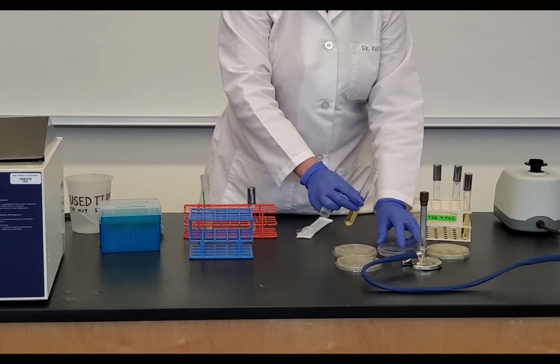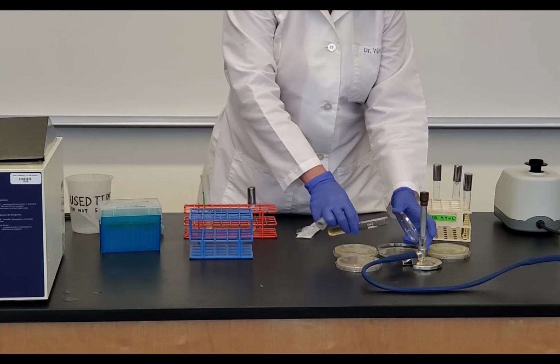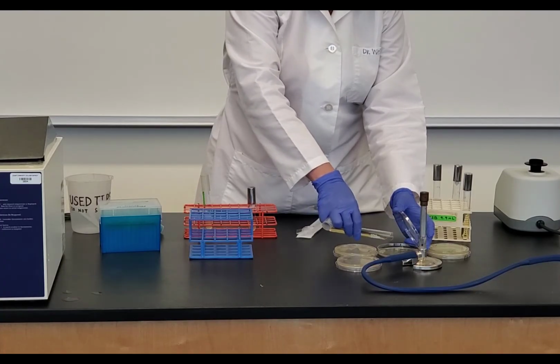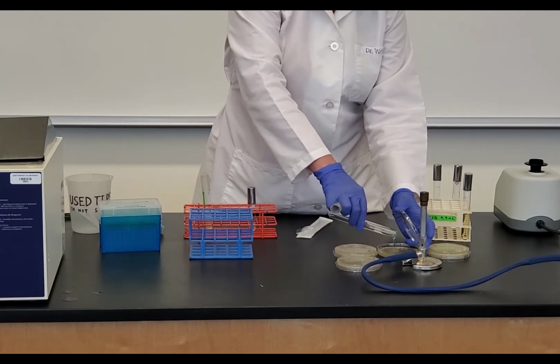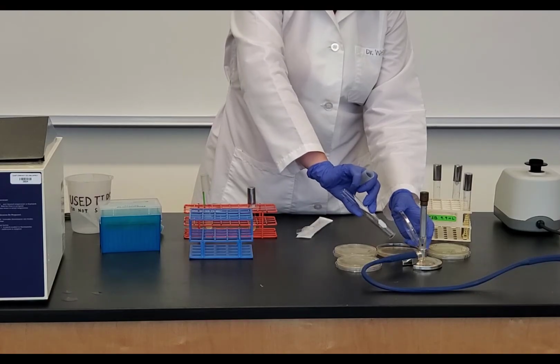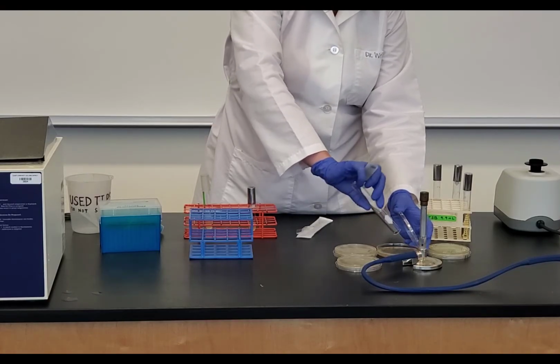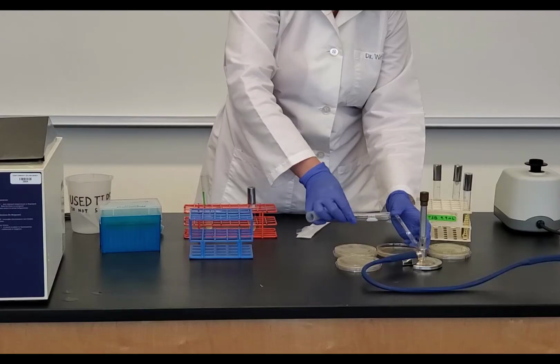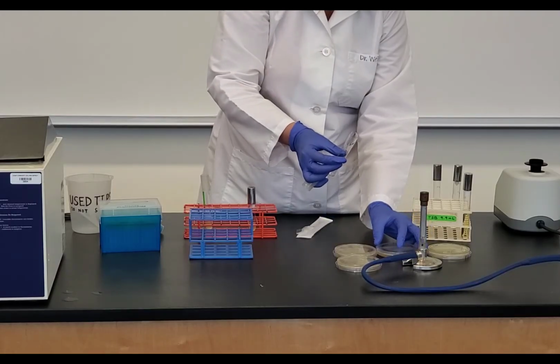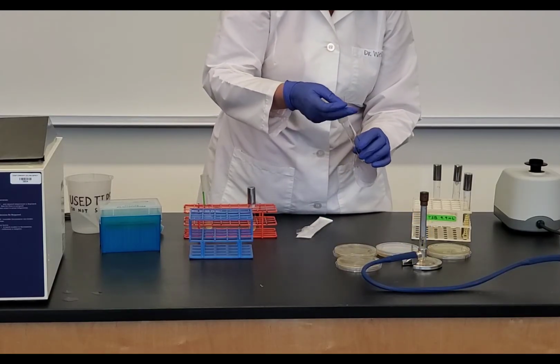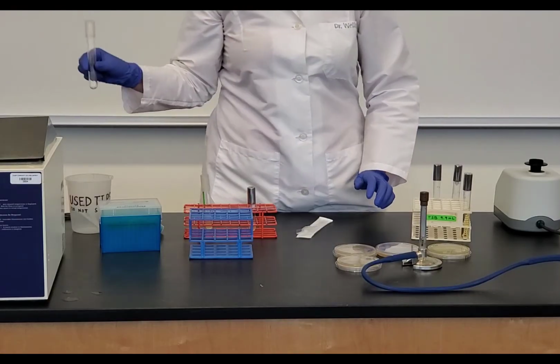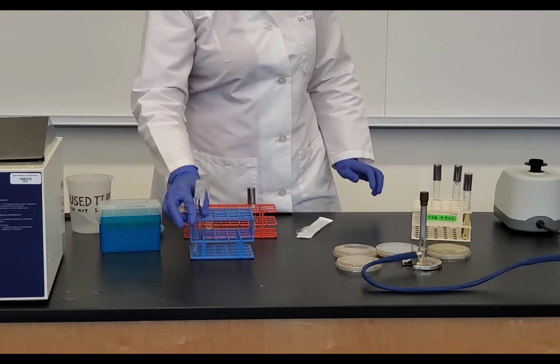So I just let it sit for a minute, and then I'm going to pour carefully over the agar and try to get all of the agar out of that tube. Okay, and then I'm going to recap this. And now I'm done with this tube. So I can put that aside.